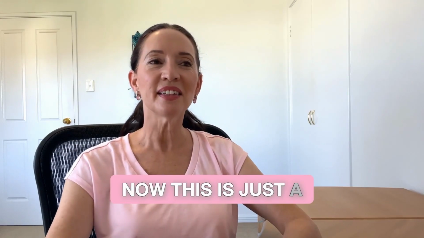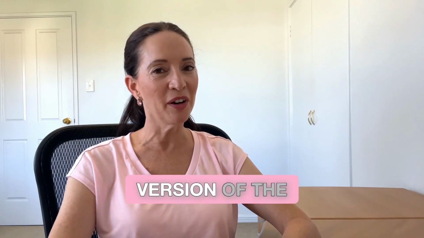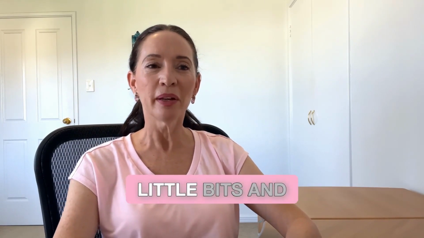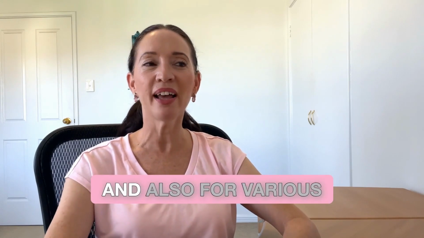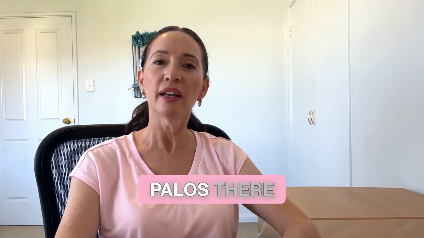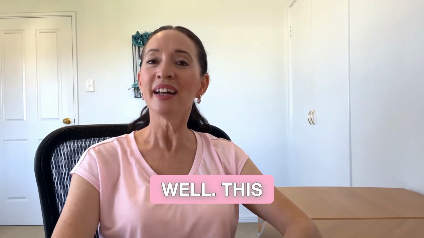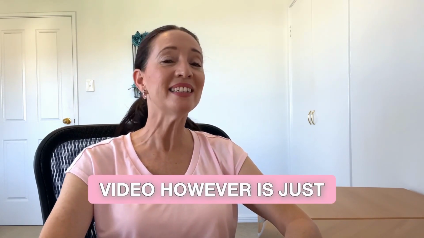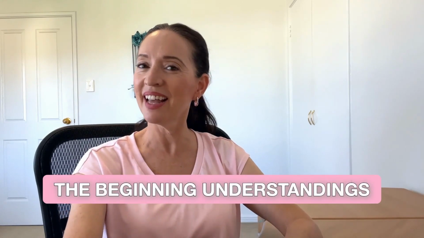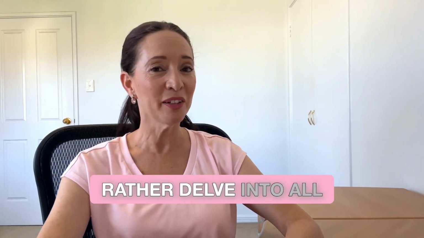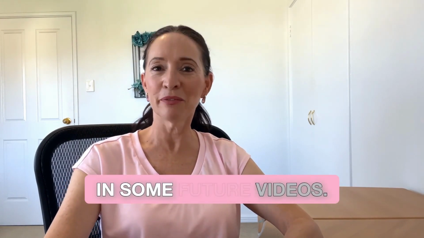Now this is just a very simplified version of the structure of a baile. There are of course a few other little bits and pieces and details that can go into making up a structure, and also for various palos there can be nuances as well. This video, however, is just to talk about the basics, to give you the beginning understandings of it all, and I would rather delve into all the details and nuances of other palos in some future videos.